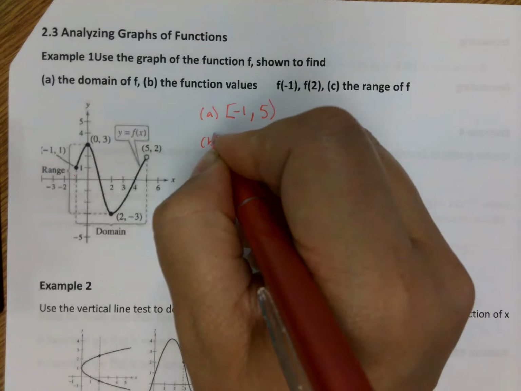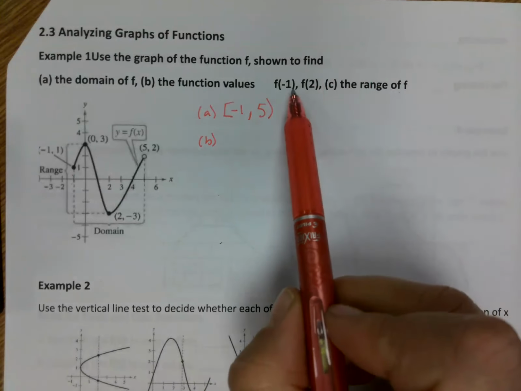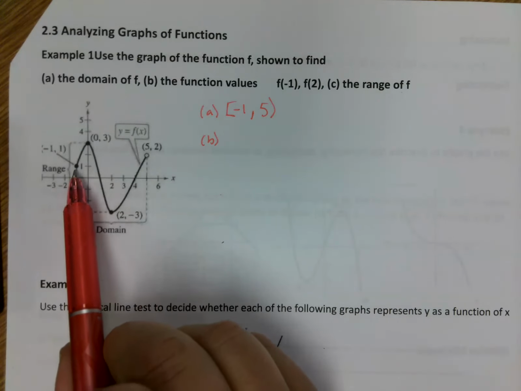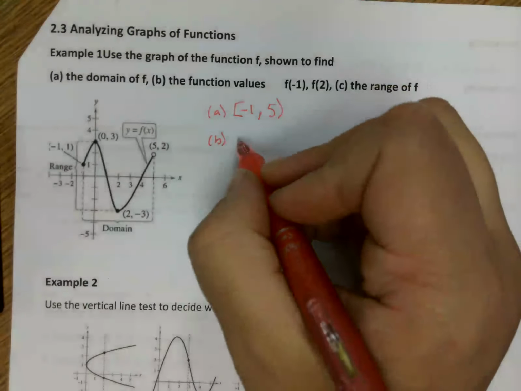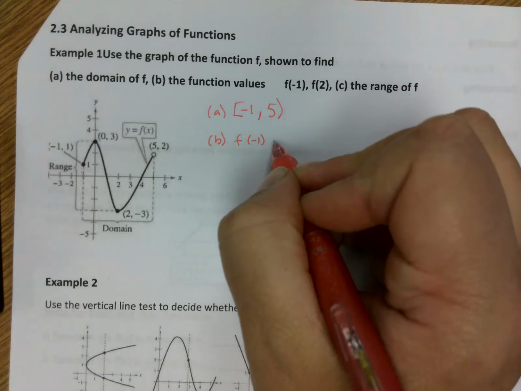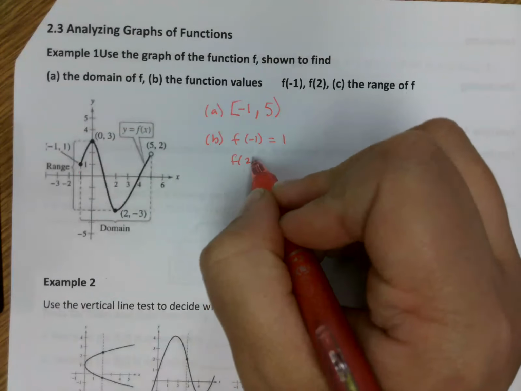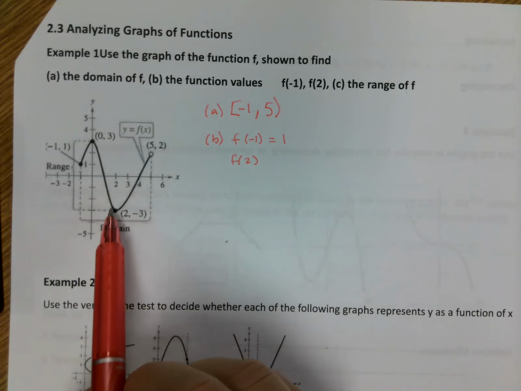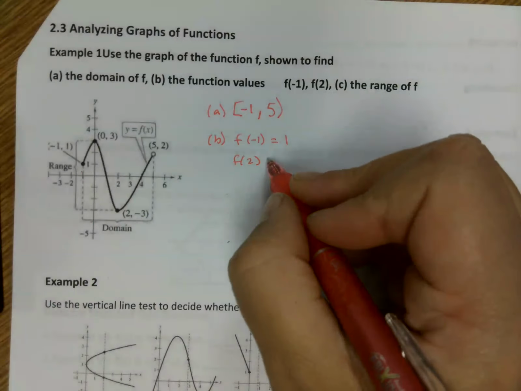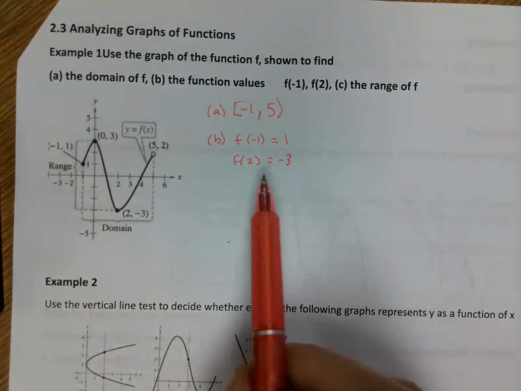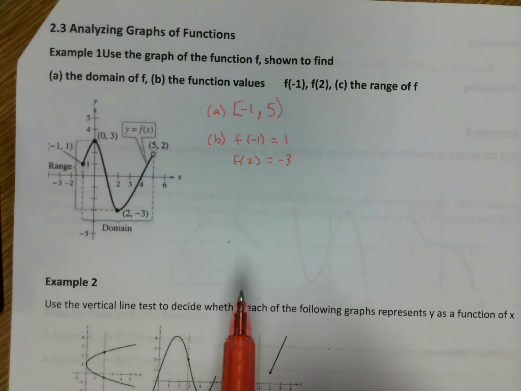B, the function values at -1. So if I go to -1, what's my y value? So the function at -1, my value would be 1. So if I were to evaluate -1, my answer would be 1. If I were to evaluate 2, so if I look at 2, when x is 2, y is equal to -3. That's my input. That's my output.